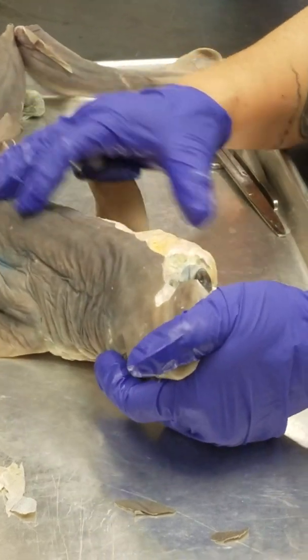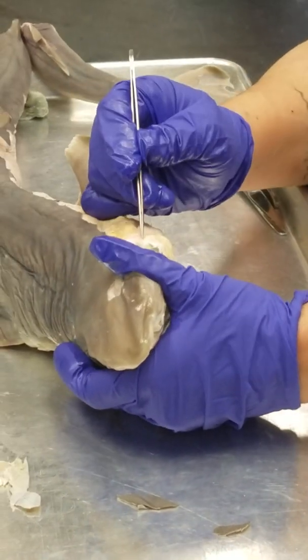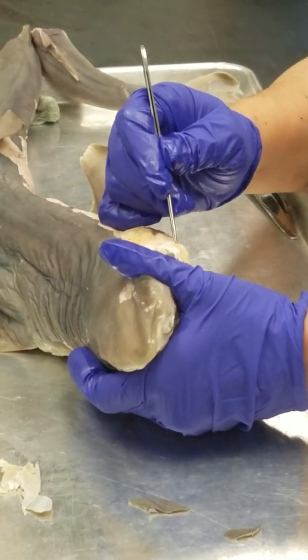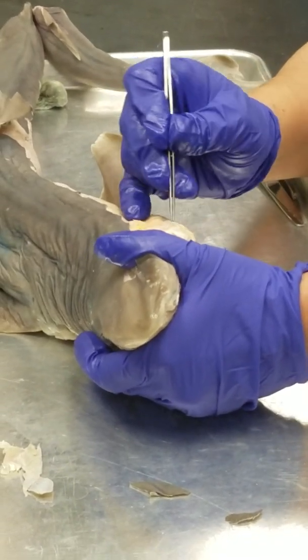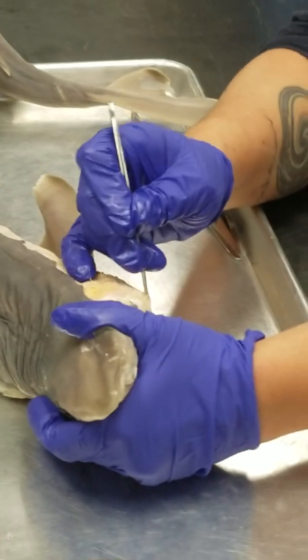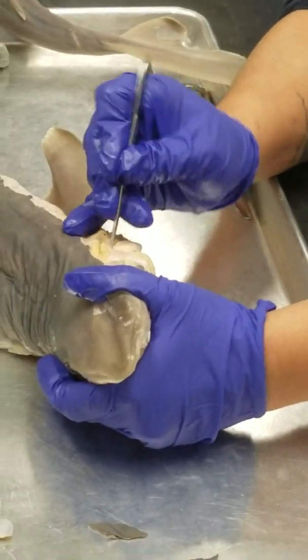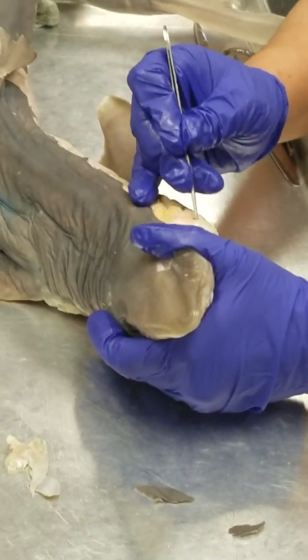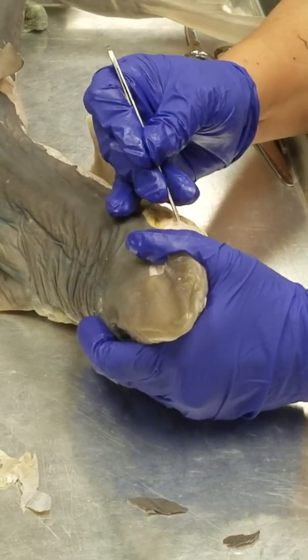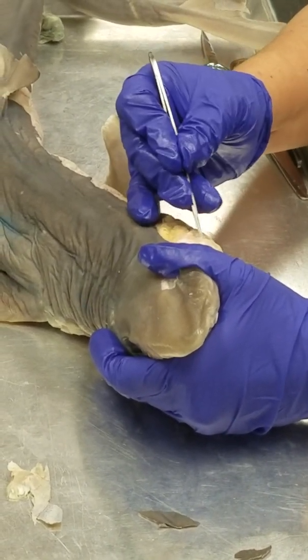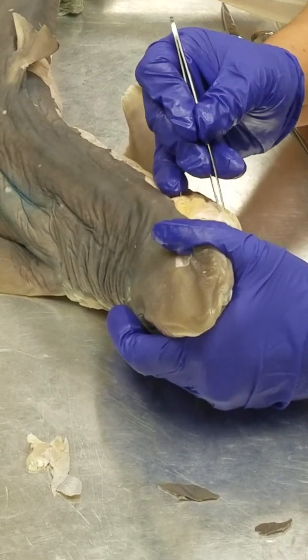Okay, so now what I want to do is look for the posterior edge of this adductor mandibulae. And I'm going to dig in here so I can dig out the hyomandibular nerve. Oh, look at that.